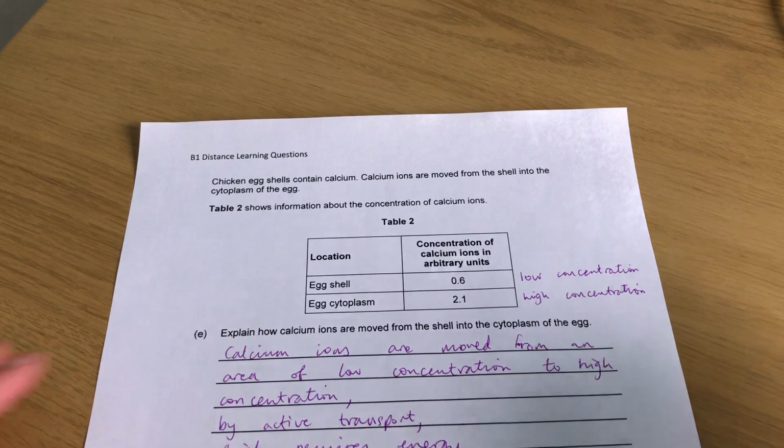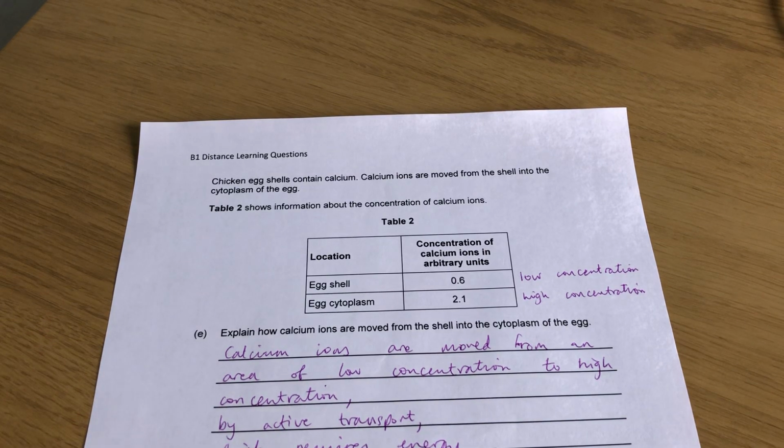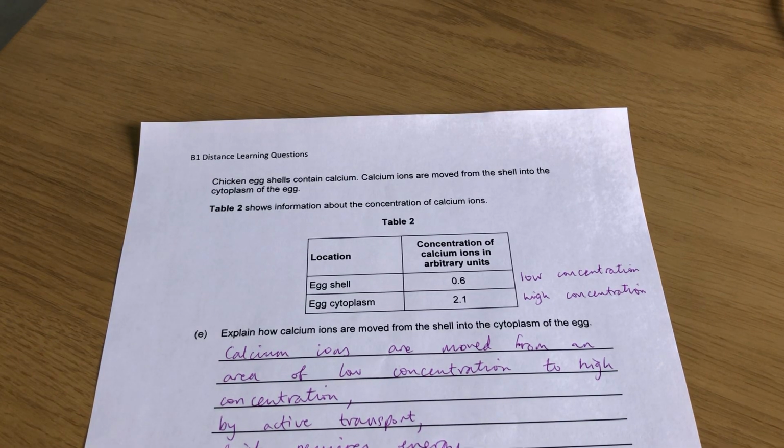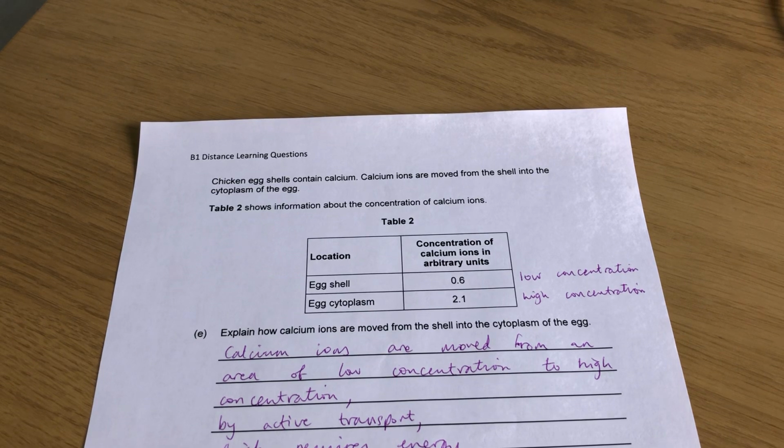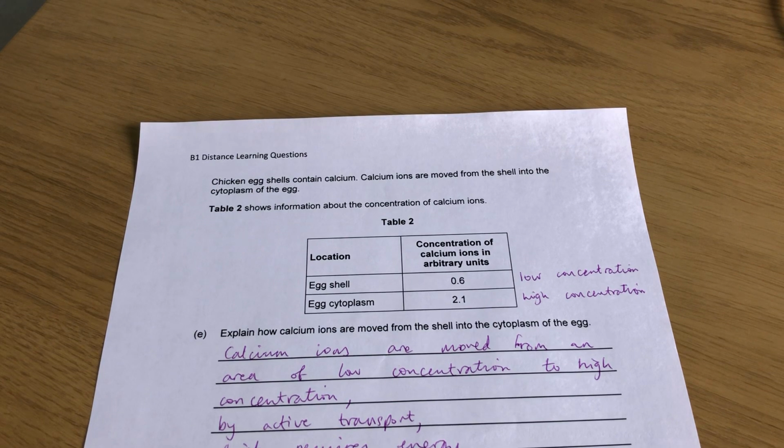Chicken eggshells contain calcium. So we've now gone back to the shell, even though we destroyed it with the acid earlier. We're now talking about the shell again. Calcium ions are moved from the shell into the cytoplasm of the egg. So there's calcium in the shell, and the ions move from the shell into the cytoplasm of the egg. Table 2 shows information about the concentration of calcium ions.